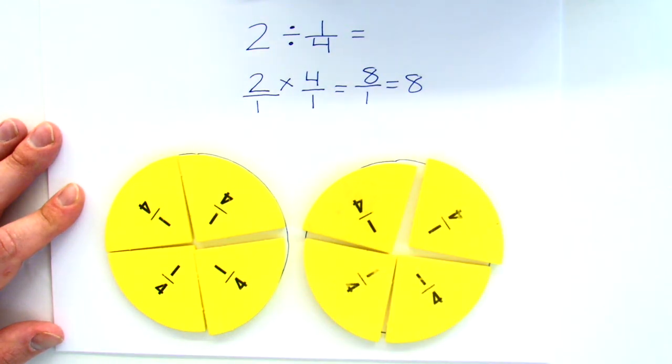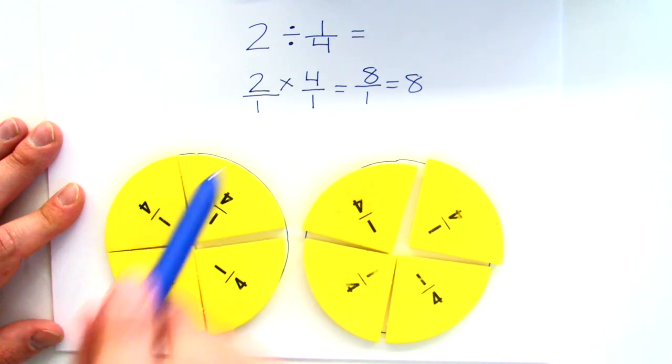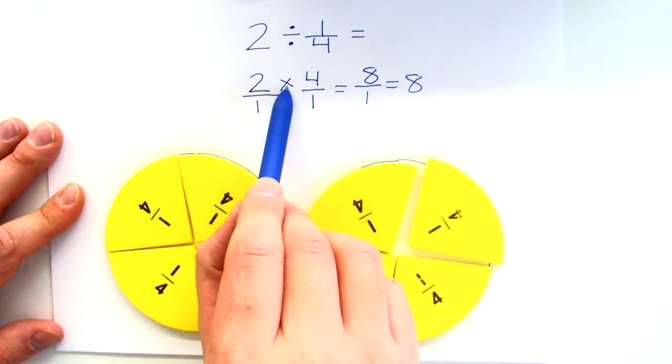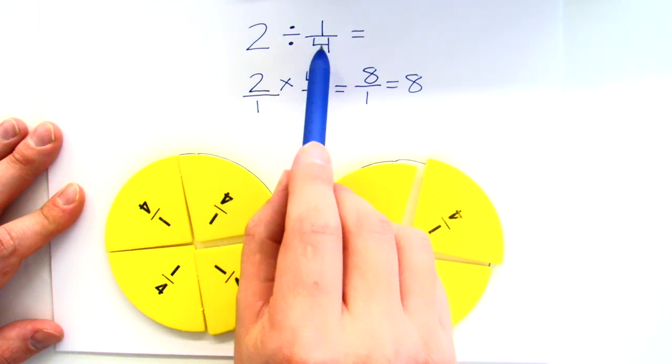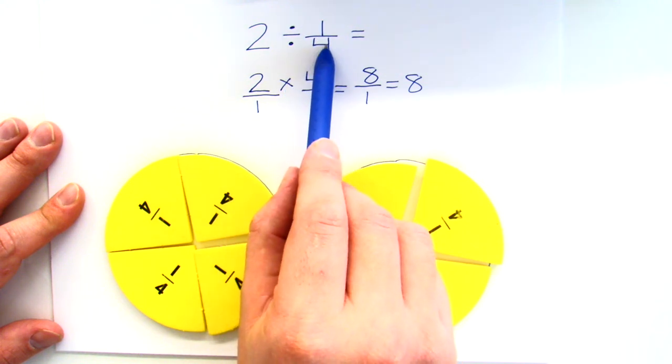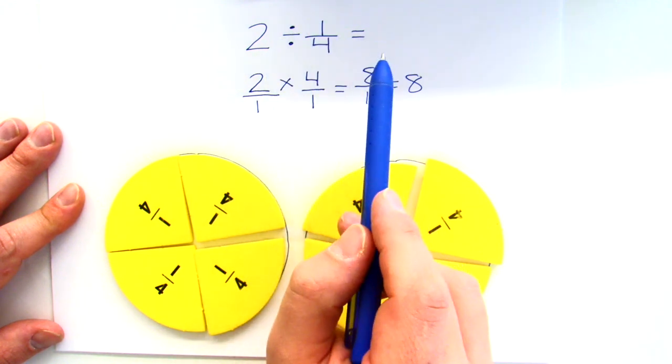So to divide a whole number by a fraction, we need to reverse 2 things. We're gonna reverse the sign, and then we're gonna reverse the fraction. Just flip it. Whatever was the numerator becomes the denominator, and vice versa. You just flip it upside down, okay?